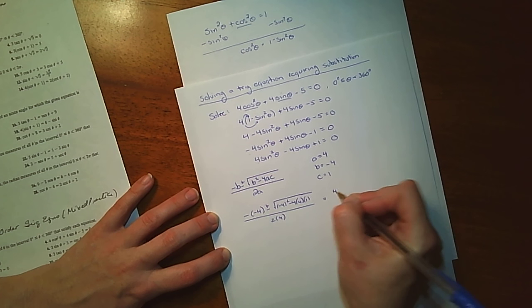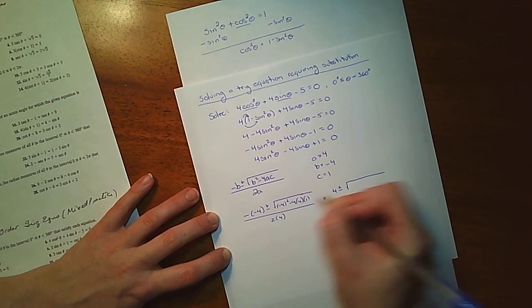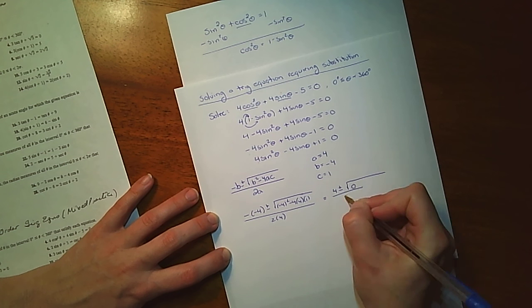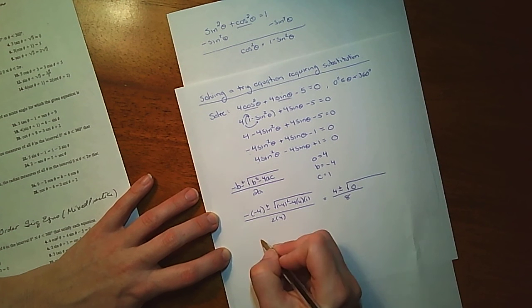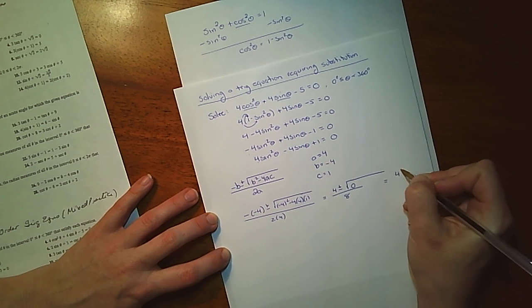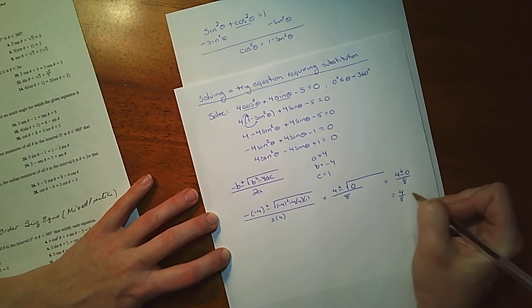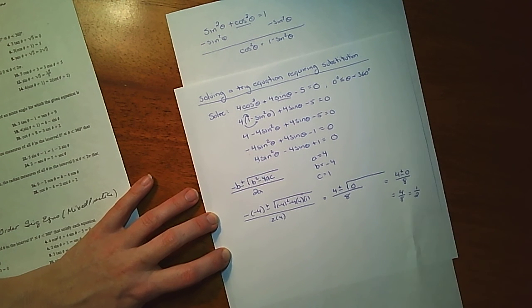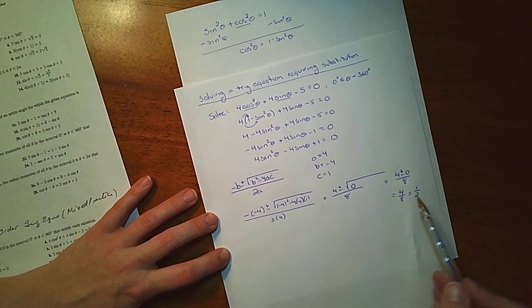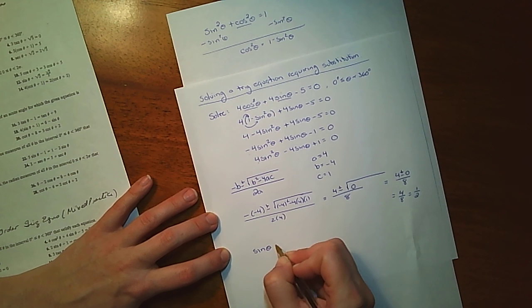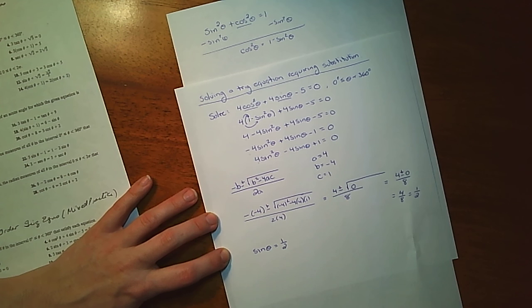Which makes positive 4 plus or minus the square root of 16 minus 16, so this is going to be nothing, over 8. Which makes 4 plus or minus 0 over 8, which makes 4 over 8, which is 1/2. Now, normally I would have x equals 1/2, but you notice we don't have any x's in this situation. Sine theta represents our x. So what this means, I take the half, and this means sine theta equals 1/2.